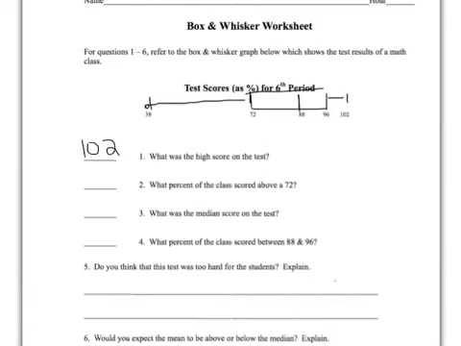What percent of the class scored above a 72? Keep in mind, the middle of your box plot separates your data set in half. 50% are from 38 to 88, and 50% are from 88 to 102. Your quartiles further divide your data set. So now if you look at this, my data set is in 4 pieces. 25% is here, 25 here, 25 here, and 25 here.